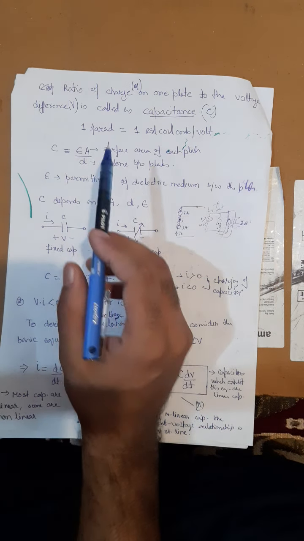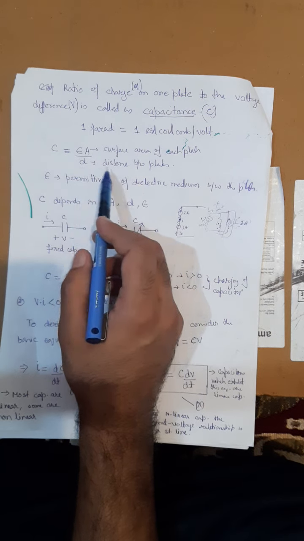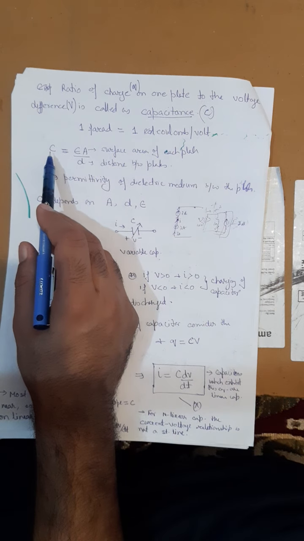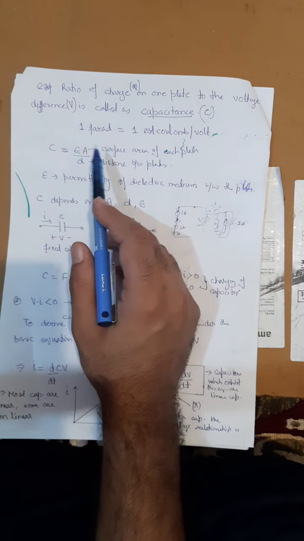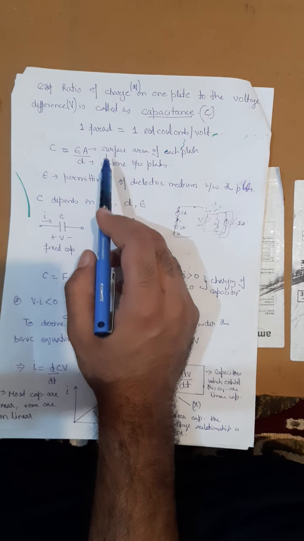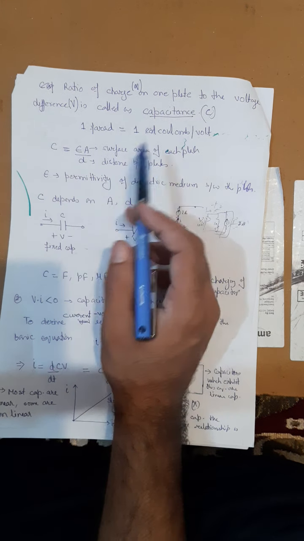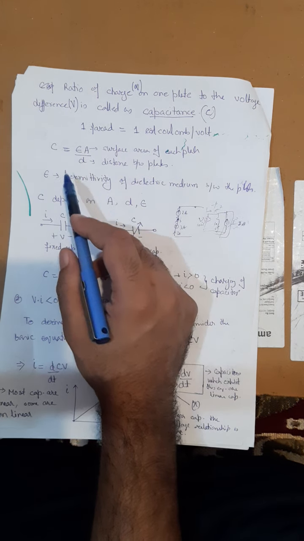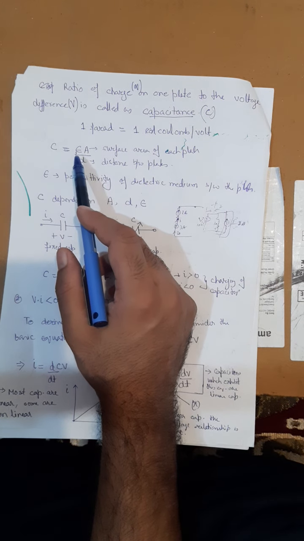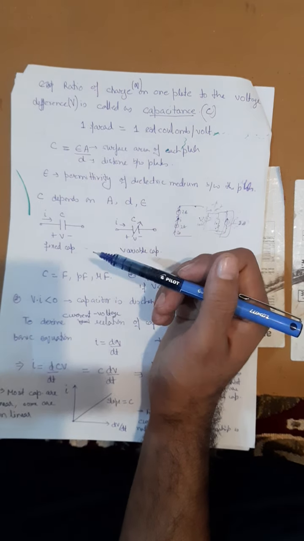Now I can say that C depends upon epsilon A by D. So what if I increase the distance between the plates? If the distance between the plates is increased, capacitance will decrease. However, if I increase the surface area of each plate, the capacitance will increase. And if I fill the space between these parallel plates with a dielectric of high permittivity, the capacitance will increase.